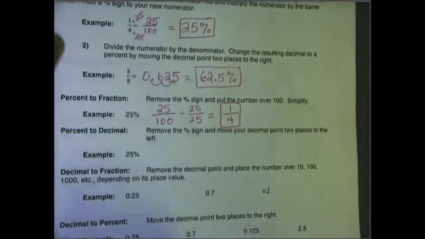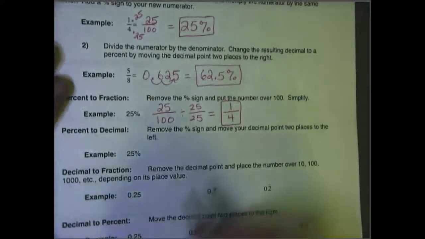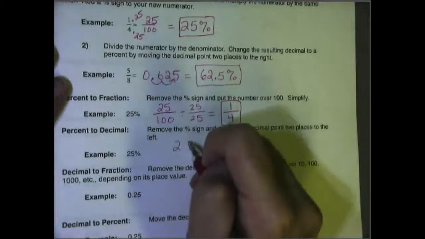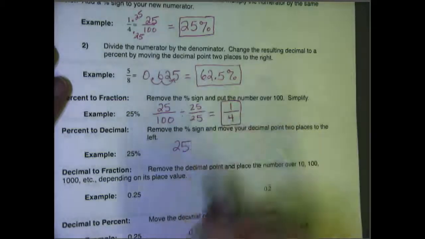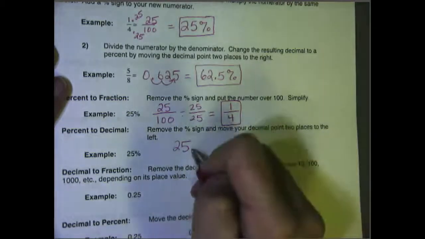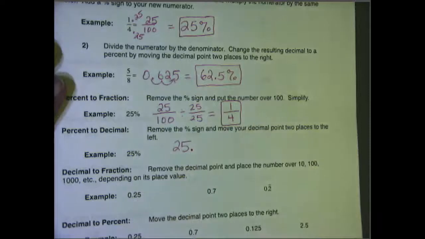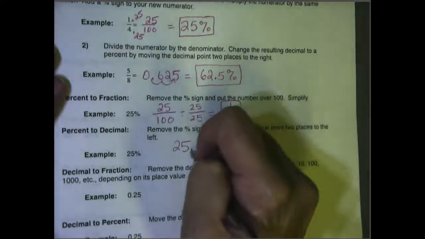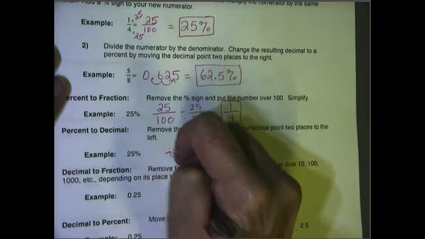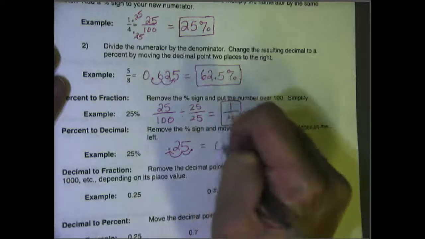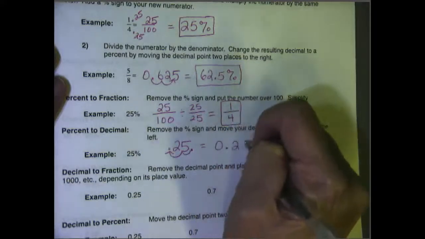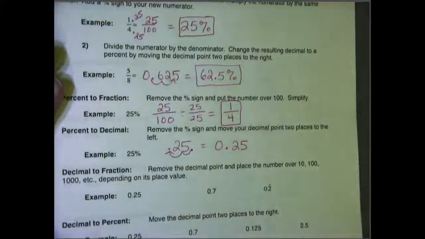If we want to change a percent to a decimal, it's very simple. We remove the percent sign. Now we have 25. We know that there's a decimal point here even though we can't see it, and we're going to move it 2 places to the left. So our resulting decimal for 25% is 0.25 or 25 hundredths.